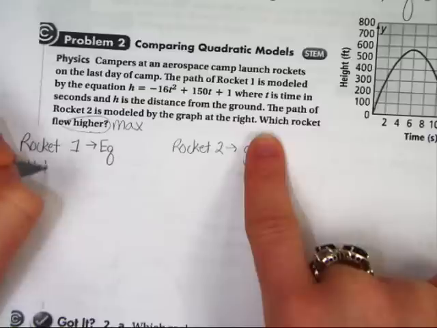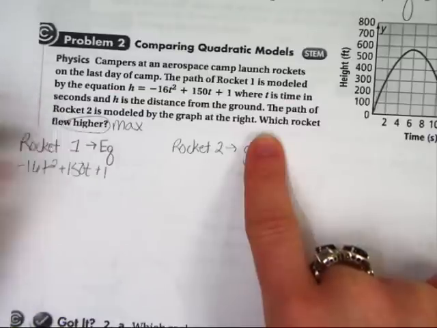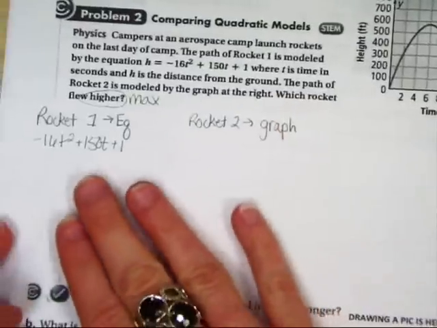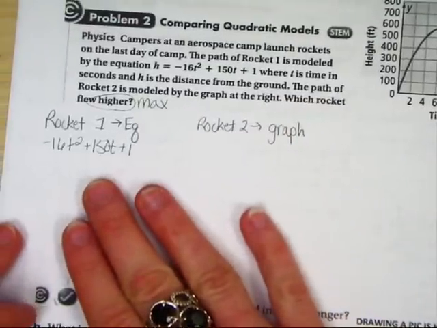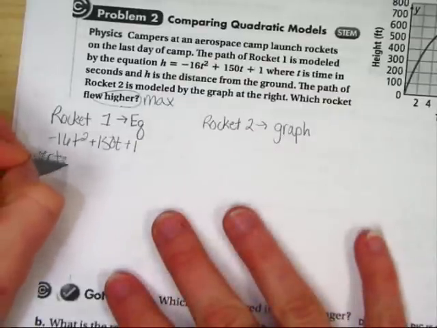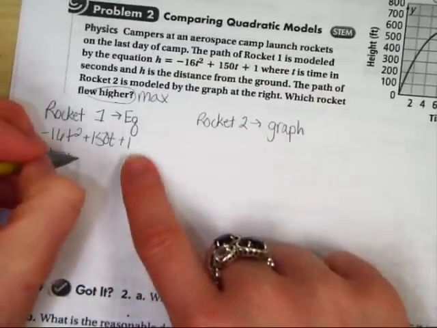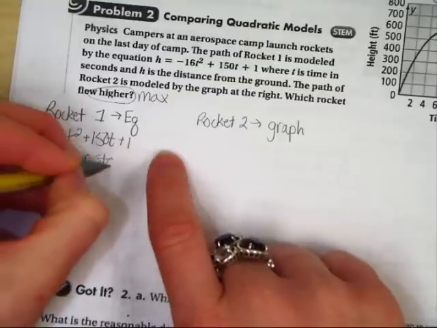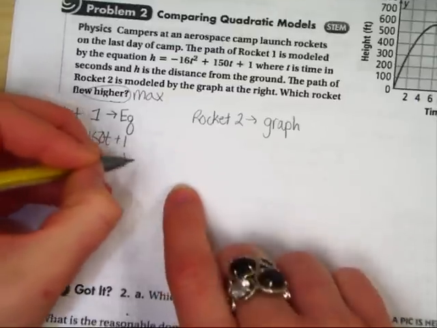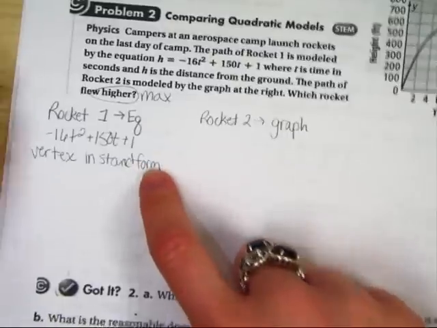Let's take a look at the first one. Negative 16t squared plus 150t plus 1. You guys should know how to find the maximum on this. In order to find the maximum, you simply find the vertex. Now this is in standard form. How do you find the vertex in standard form?